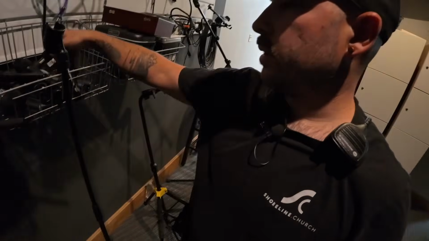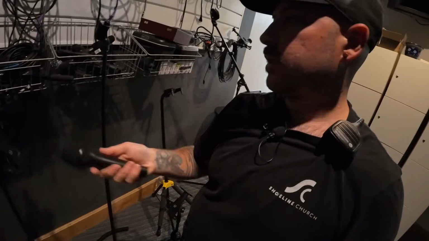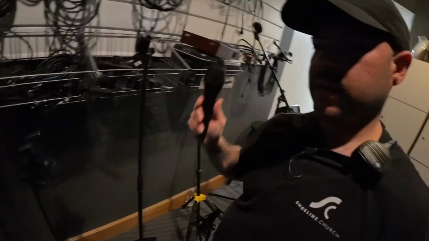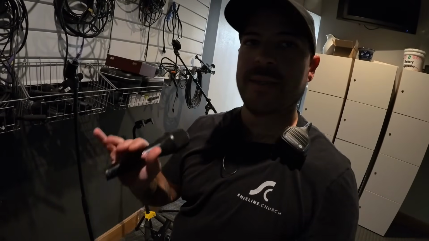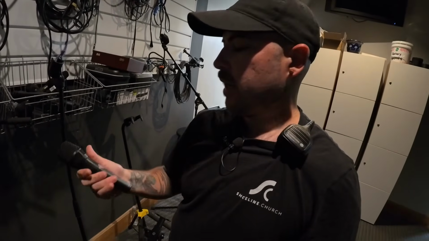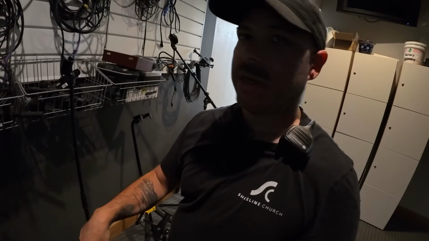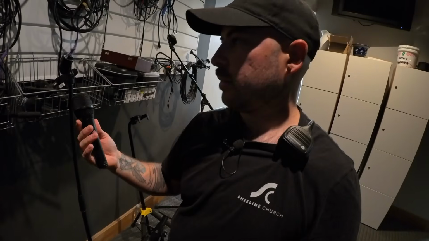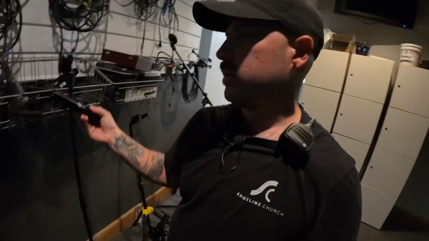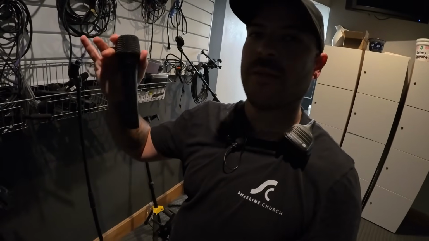The other thing too, we run multiple capsules. So these are my wired backups. I've got my main input set as my wireless mics, but if a wireless mic fails, whatever battery dies, or we start taking RF hits, I've got cables ran in my floor pockets ready to go. So me or one of my other folks that is here on a Sunday can just grab the same matching capsule that's on their wireless mic.